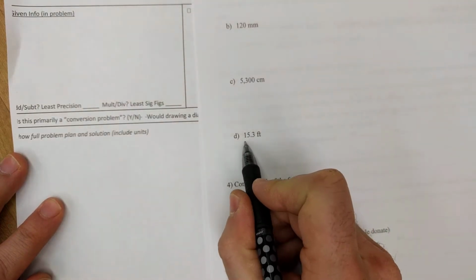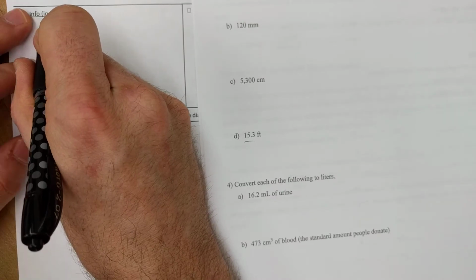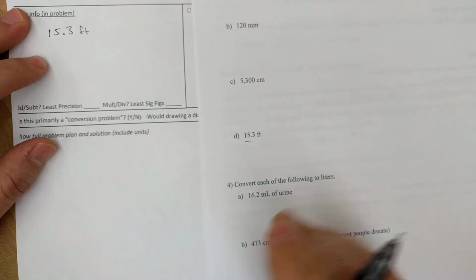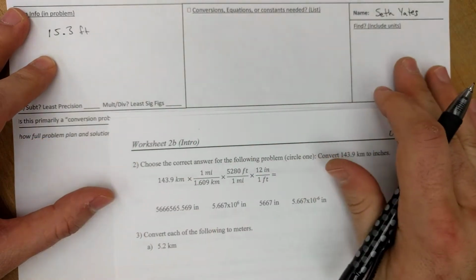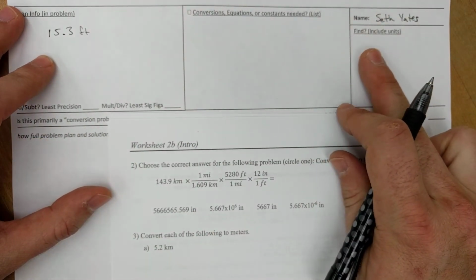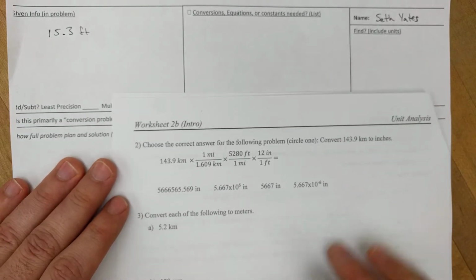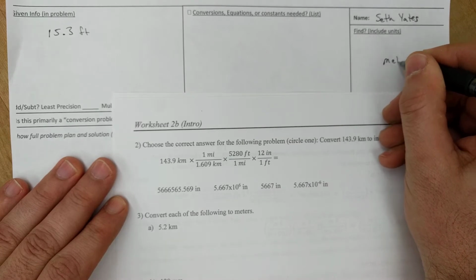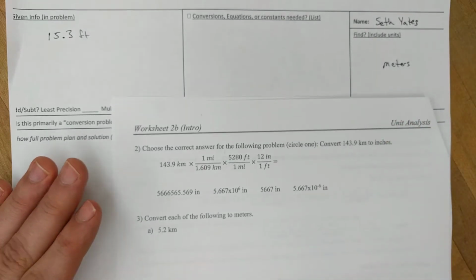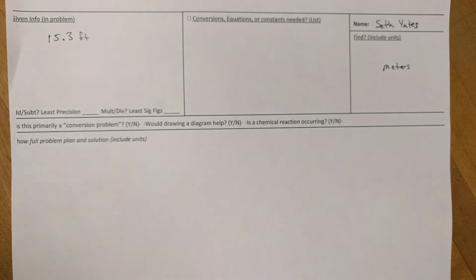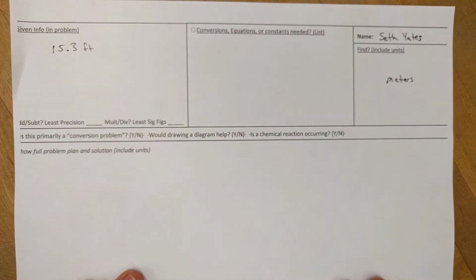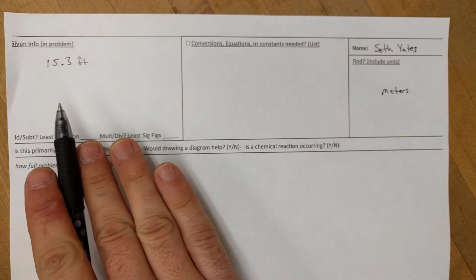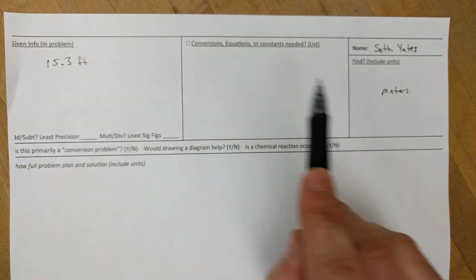The problem gave us the information of 15.3 feet. The next thing to do is come over here to the right hand side of the form and write what we're going to be trying to find. Well, the problem said convert each of the following to meters, so we're going to be trying to find meters. It's pretty straightforward. So now we'll just be on the form and we'll be able to do it from there.